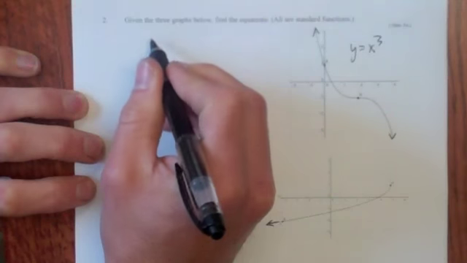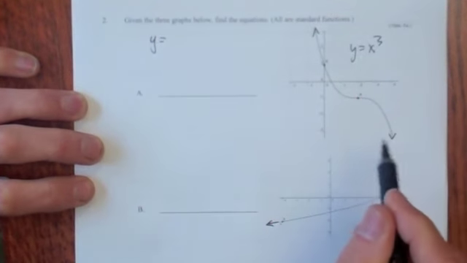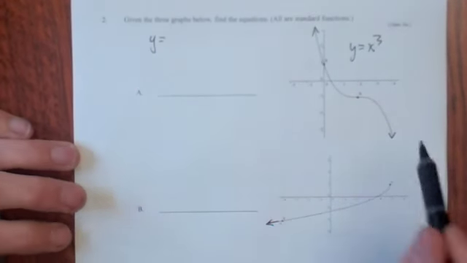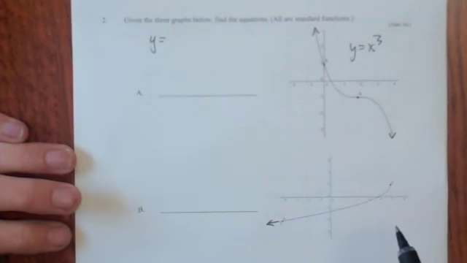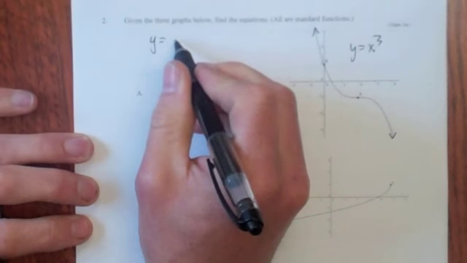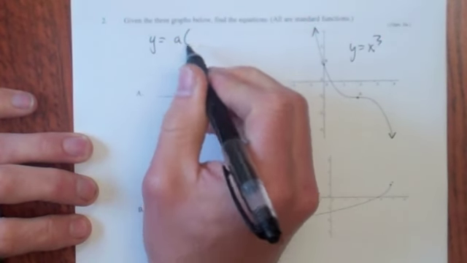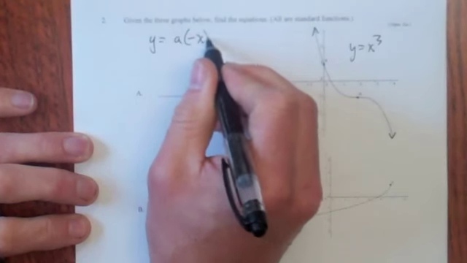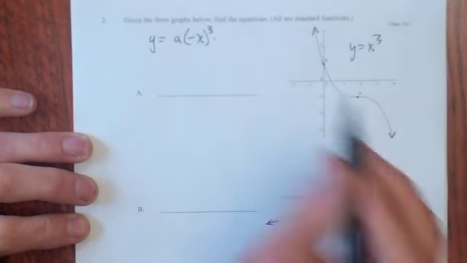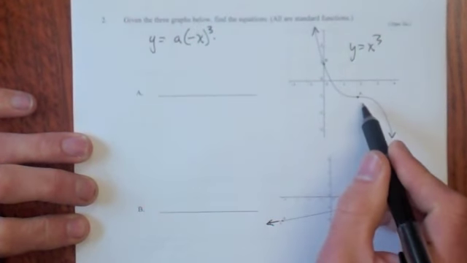So we're going to start with y equals. Now, I could think of it flipping this way, or I could think of flipping it this way. It's the only one where it doesn't make any difference which way you put that negative sign. I'm going to say it's a times negative x to the third. And then we're going to translate it, I guess.